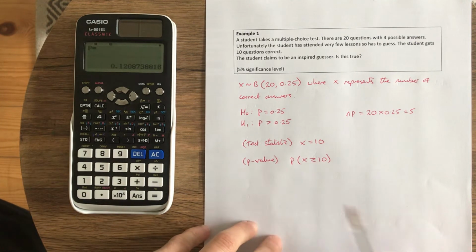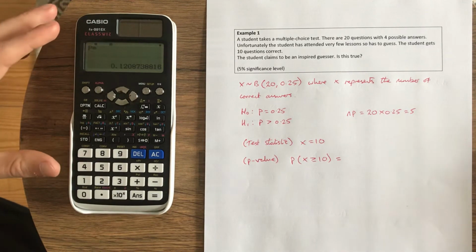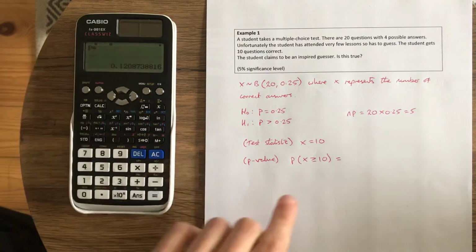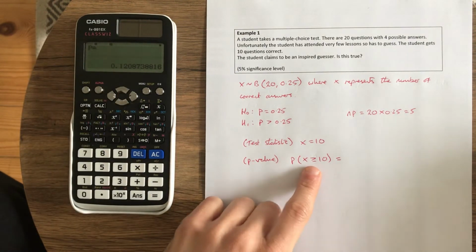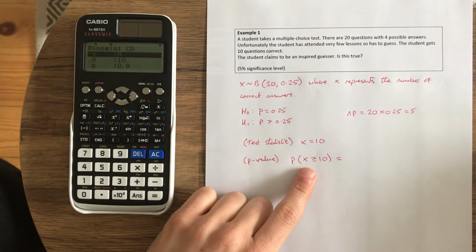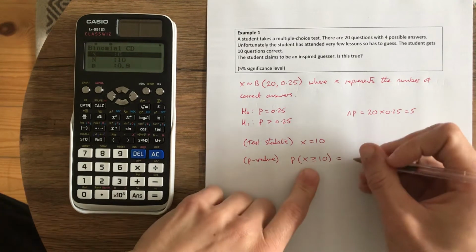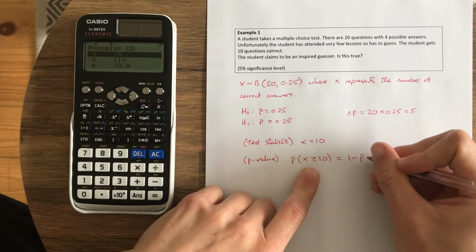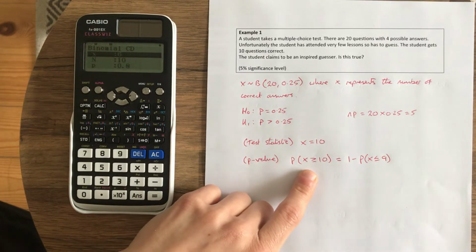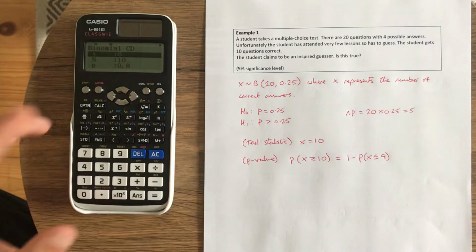Now, if we're calculating this on our calculator using the binomial distribution, because this is a cumulative function, we cannot find the probability that x is greater than something. So in this case, we need to think about how we're going to use an inequality that involves a less than. We would do so by subtracting the probability that x is less than or equal to 9 from 1 to give us the probability that x is greater than or equal to 10. So I'm going to do that on my calculator now.